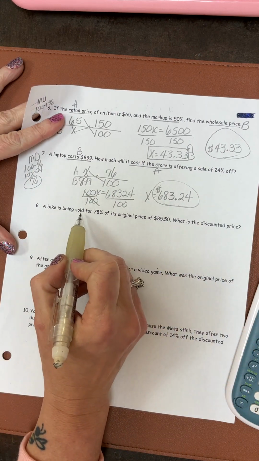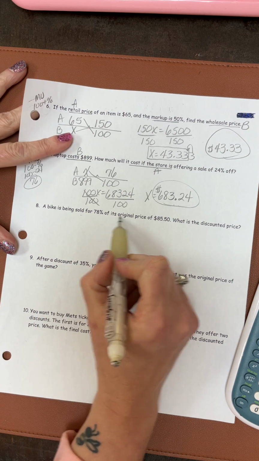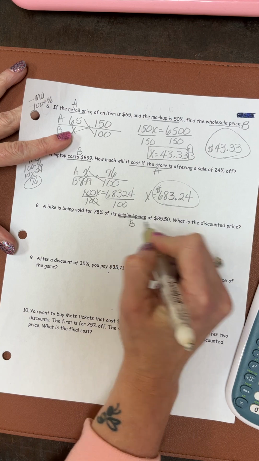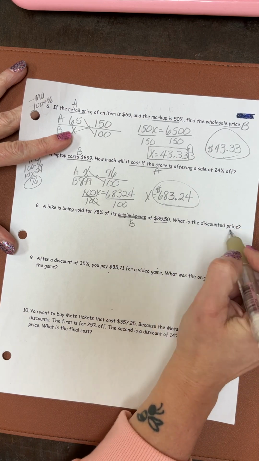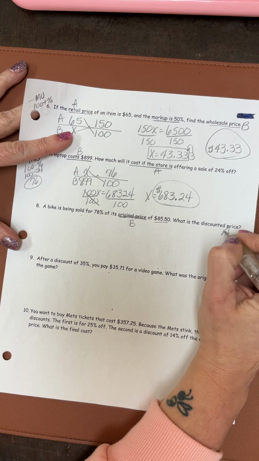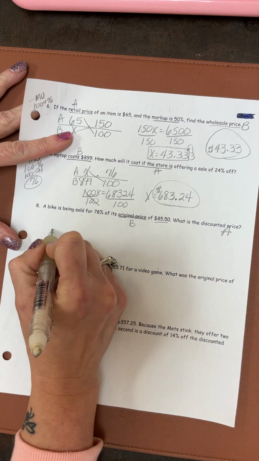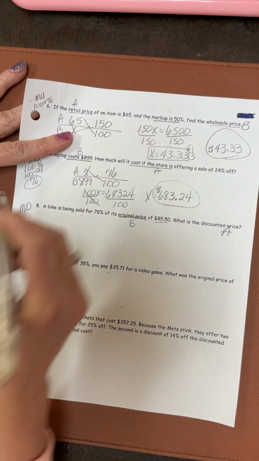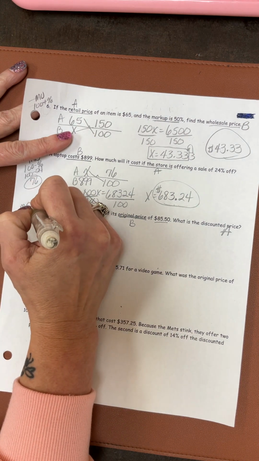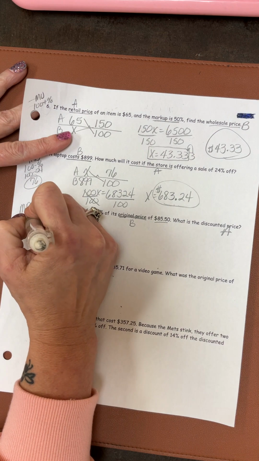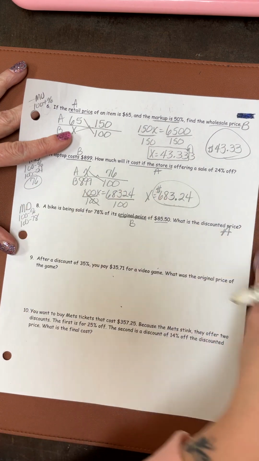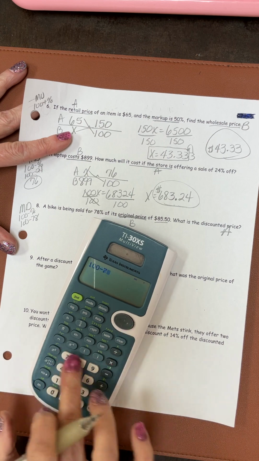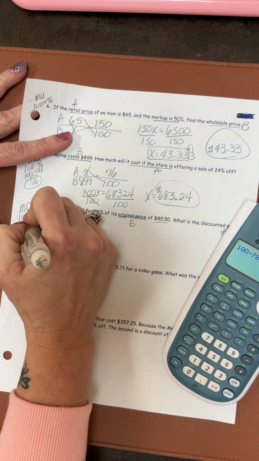All right. A bike is being sold for 78% of its original price. The original price is your before, $85.50. What is the discounted price? The discounted price would be your after amount. So this is a markdown. 100 minus my percent. So 100 minus 78 is 22.